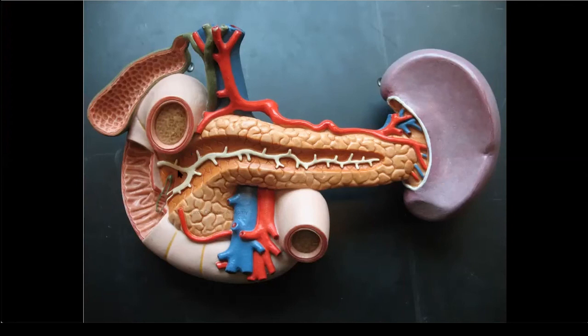This short duct here is the accessory duct. Where the main pancreatic duct merges with the common bile duct, this area right in here is going to be called the hepatopancreatic ampulla. So that's the area where the bile is going to mix with the pancreatic juices. So right in here, and the duodenum.